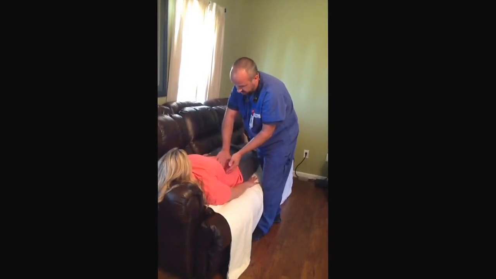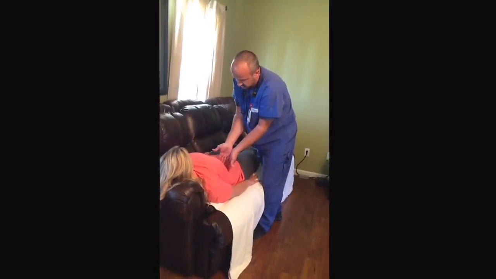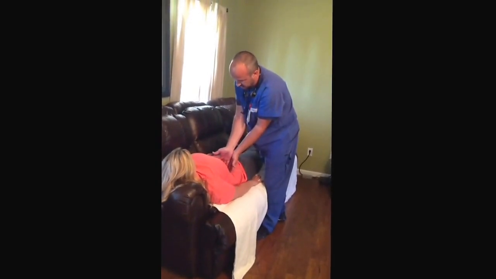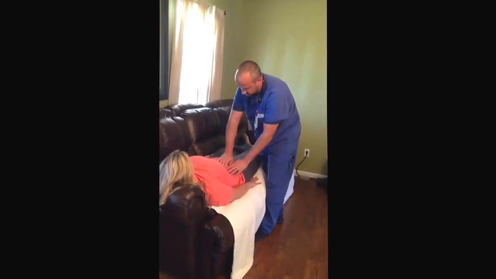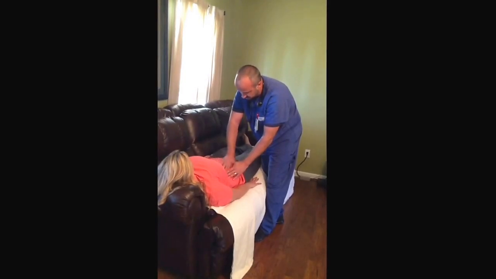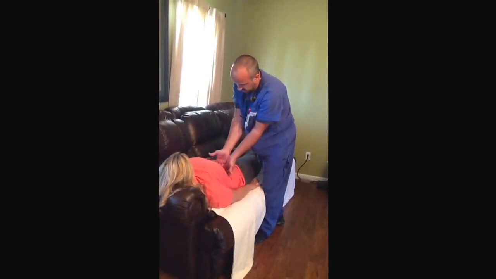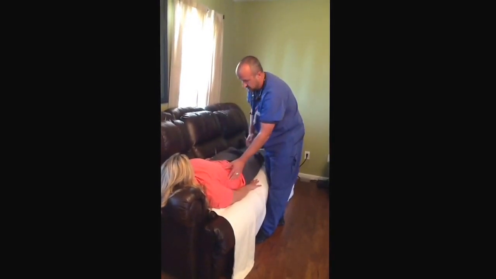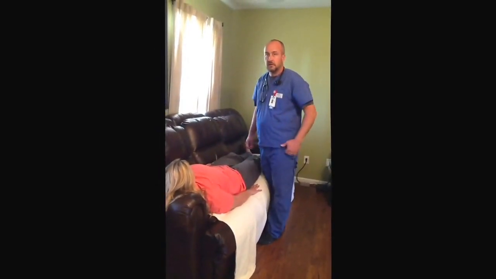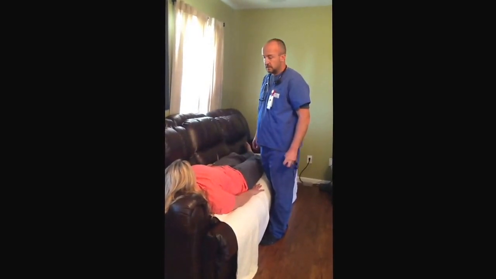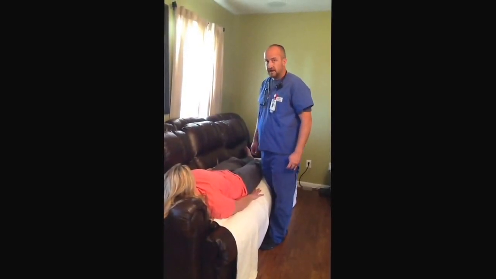Find the bottom of your rib cage. Take a deep breath. All right, let it out. Let's do it one more time just so I can be sure. Deep breath. Okay, let it out. Inferior border of the liver is noted. No appearance of enlarged liver or hepatomegaly. All findings seem to be normal.